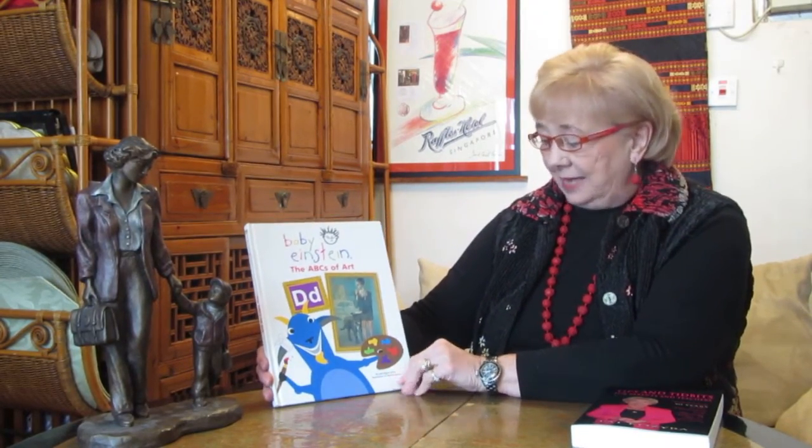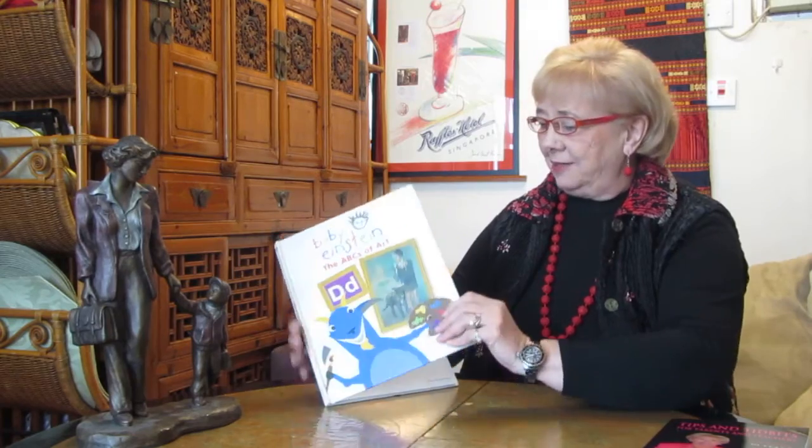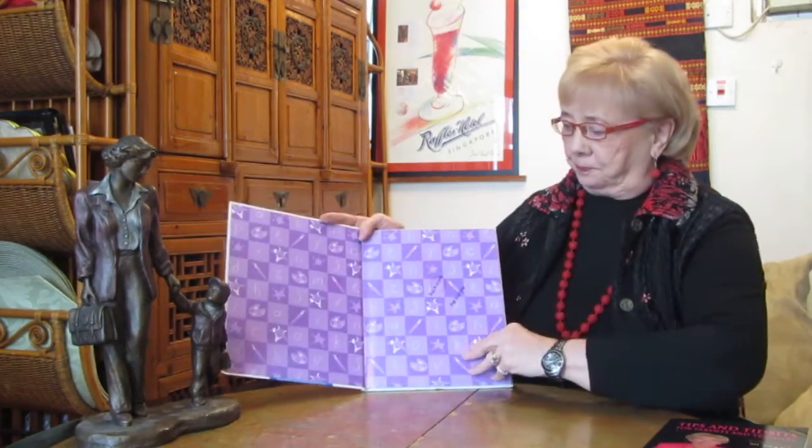And I can't even tell you what age this would be for because I am even learning from this book. So as I read each letter of the alphabet, you will see a very famous painting. And some of these paintings, girls and boys, the painters are no longer alive. And some of these paintings are so valuable, they're worth millions of dollars today. Well, let's look at them and hope you enjoy them.